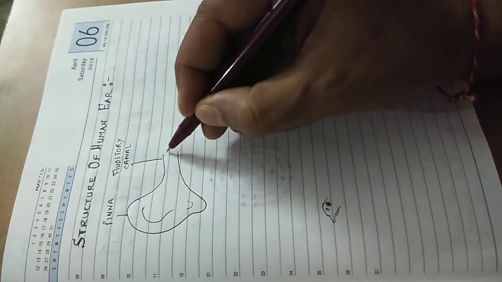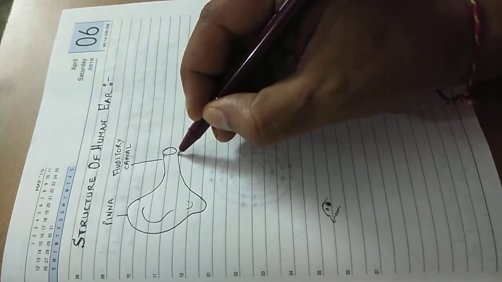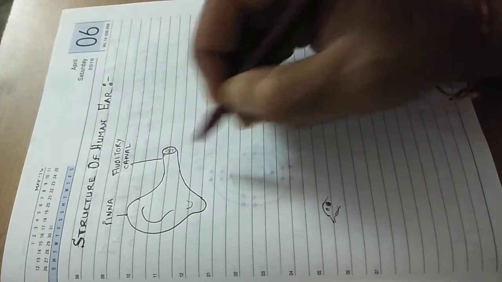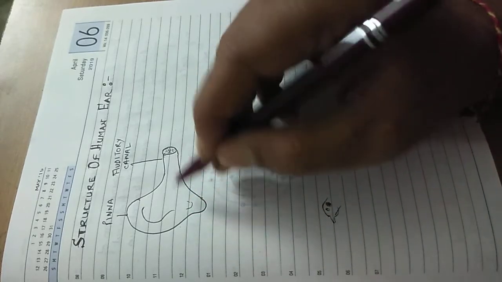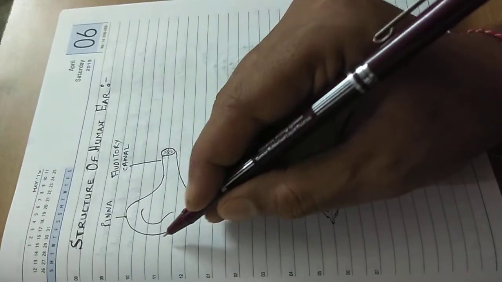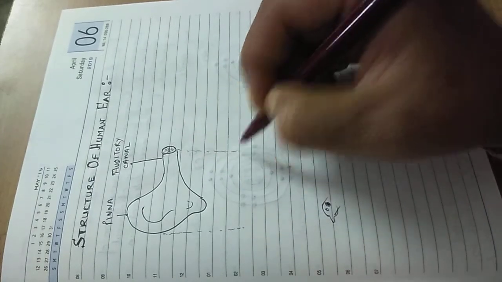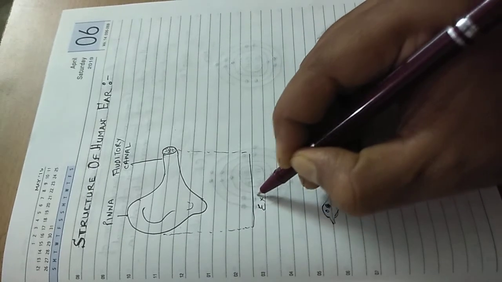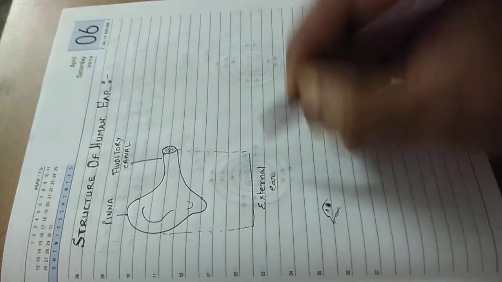This auditory canal will come and meet a dead end which is covered by a membrane. It is up to here that you can reach. Whenever we try to remove earwax, we can reach only up to here. This portion, right from here up to here, is called the external ear.